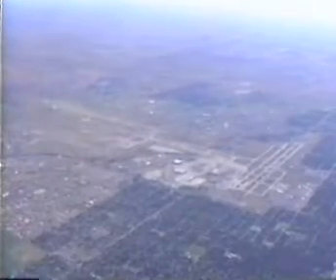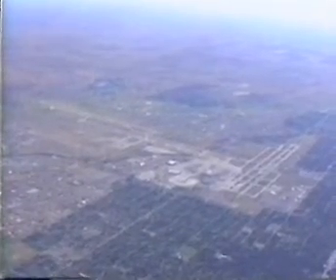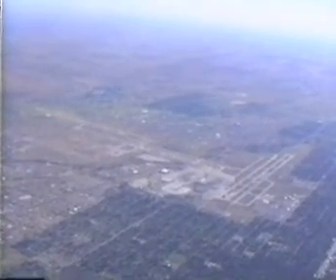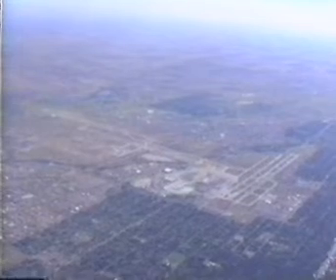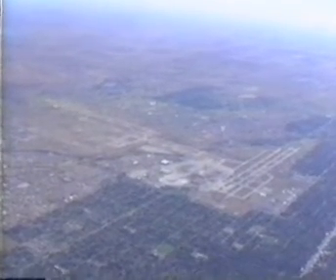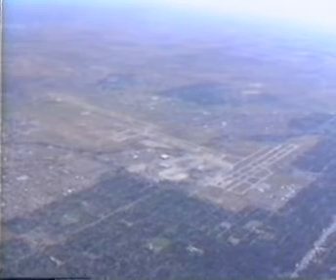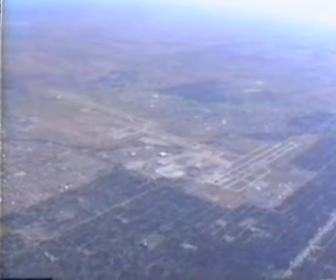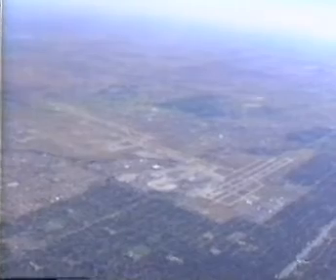So far in this program, we've looked at standard non-precision and precision approaches. At major air terminals, however, ATC may use special procedures to accommodate the heavy flow of air traffic. While most of these procedures will not change the way you fly the final approach, you should be aware of their unique characteristics.